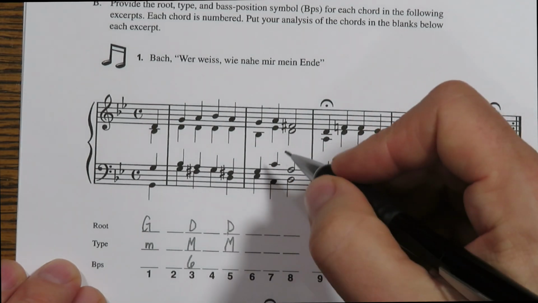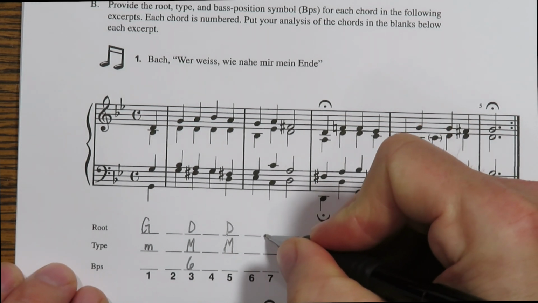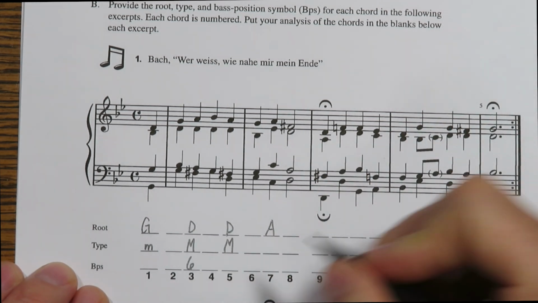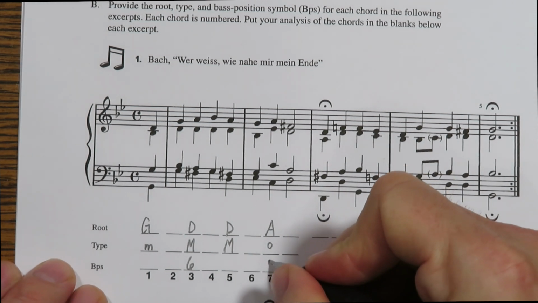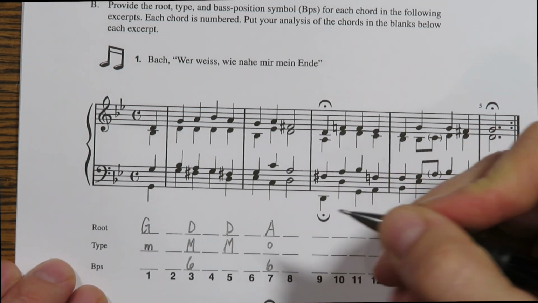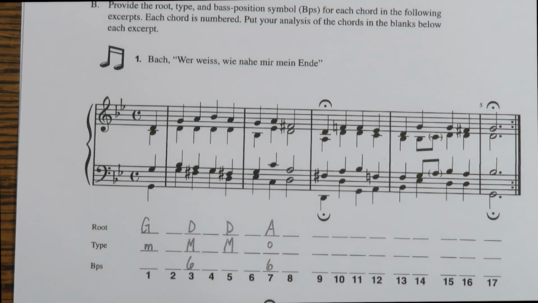So, the root of the chord is A, quality is diminished, and it's in first inversion. Most commonly, diminished triads are used in first inversion in Baroque classical music.